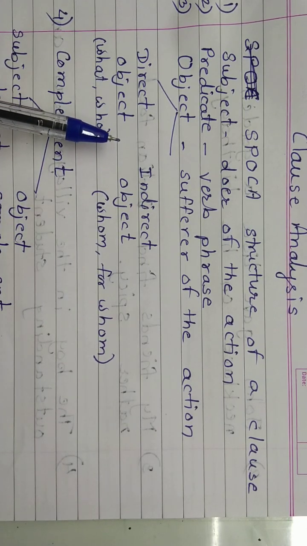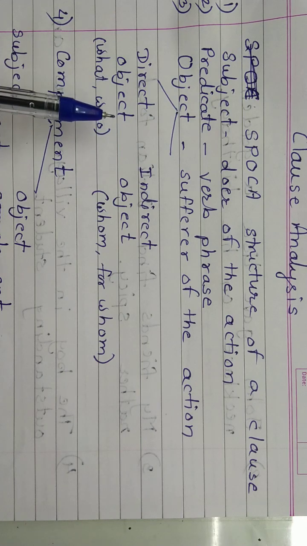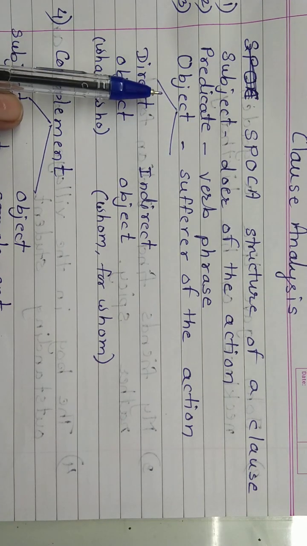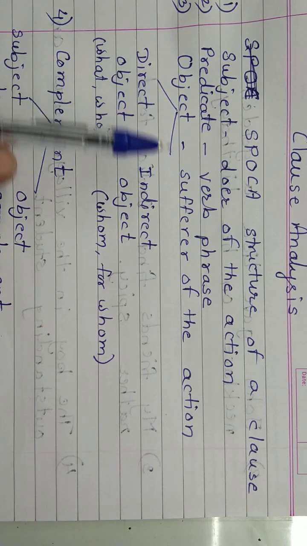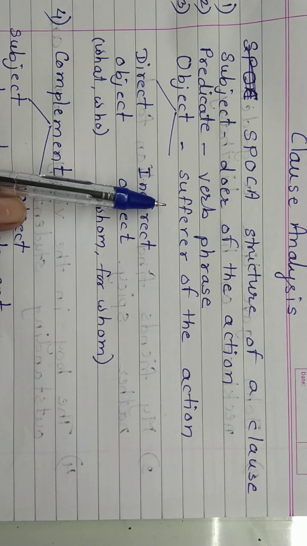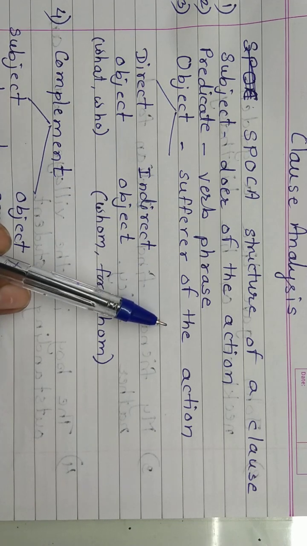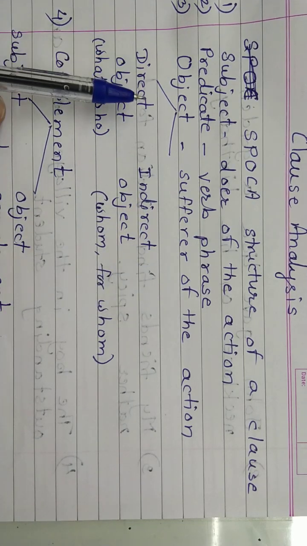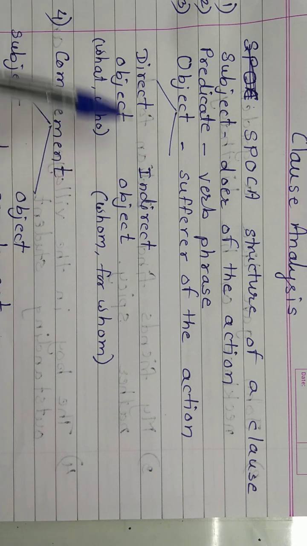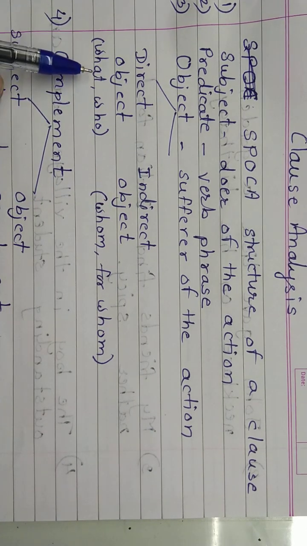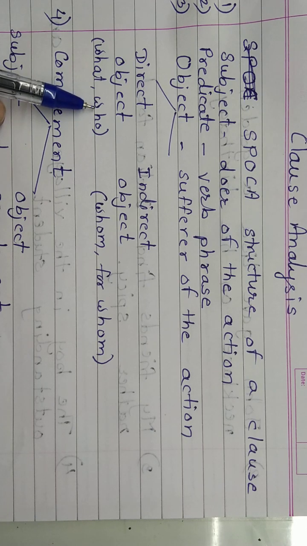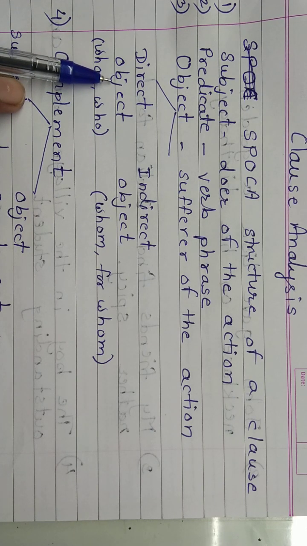When the verb is transitive, it takes an object. When the verb is intransitive, it doesn't take any object. We can get the object by asking the question what or who to the verb.